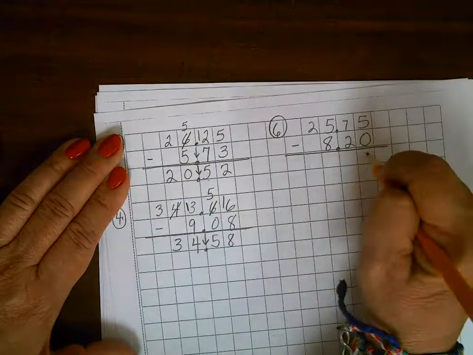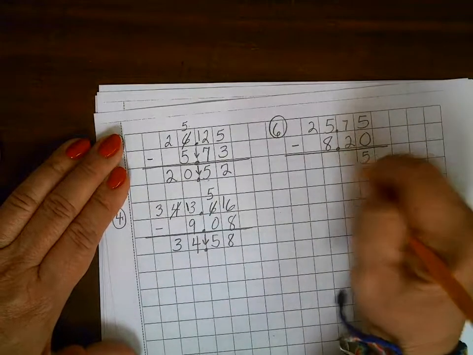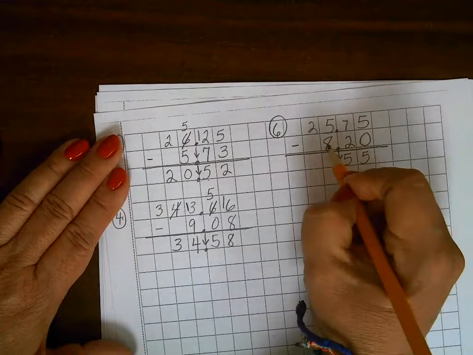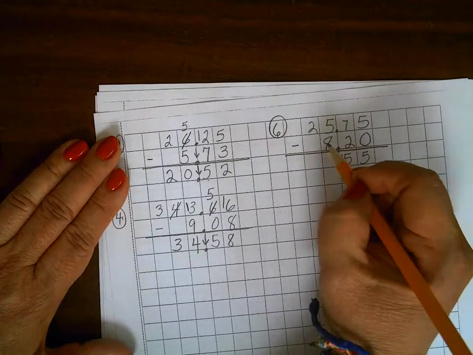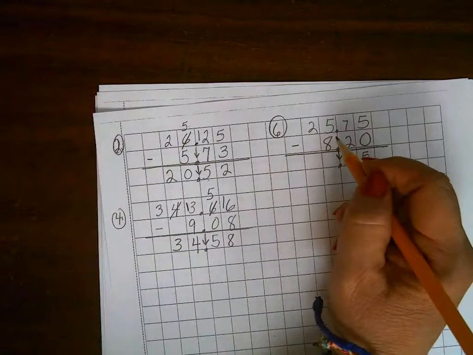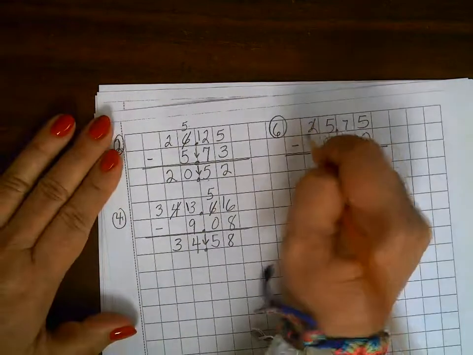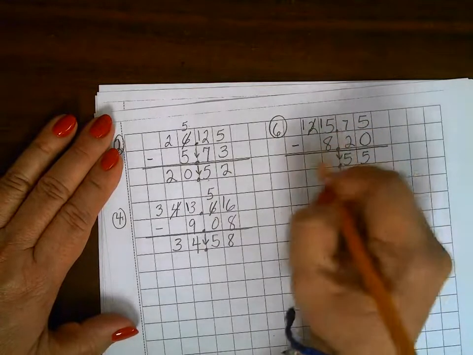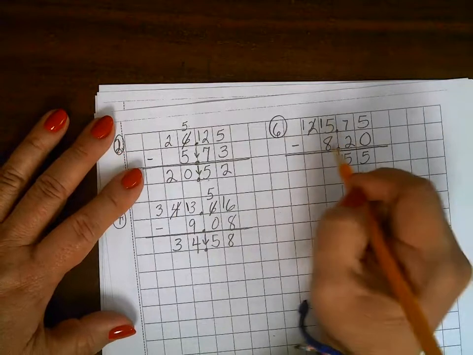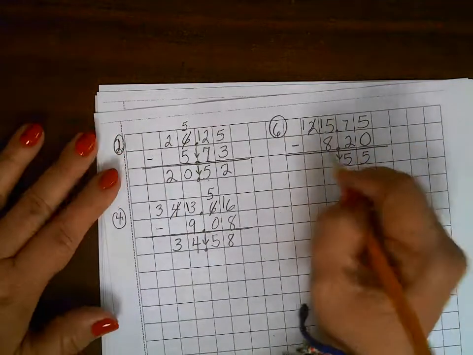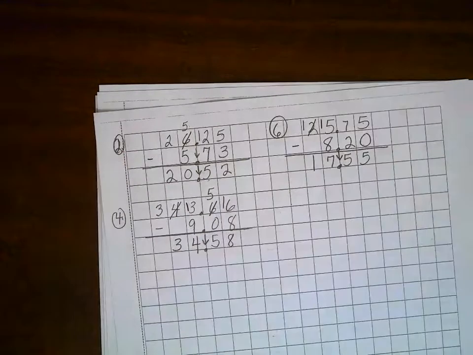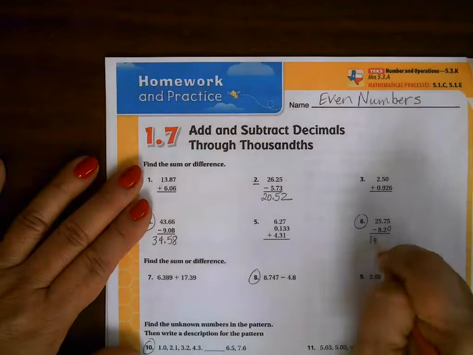5 minus 0 equals 5. 5 minus 2 equals 3. Bring down my decimal. I cannot take 8 from 5. And guys, you can always think of it this way. If I had 8 and I'm counting up how many do I need to get to 25, I'm going to bring this borrowed 1 over here, so now it makes it 15, but it's 15 minus 8 is what we normally say. So this makes it 7 and bring down my 1. So the total amount is 17.55 or $17.55.